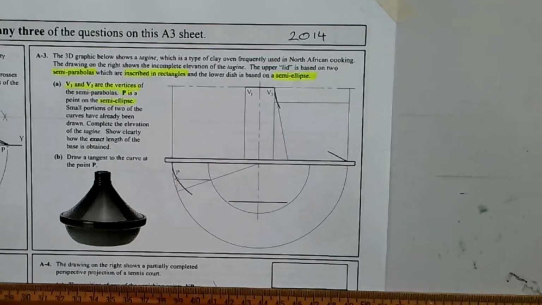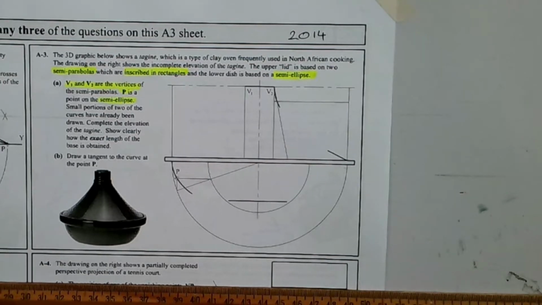So again, looking at an overview of the question, we're just using all of the principles that we would have learned in Junior Cert Technical Graphics. So we're putting a parabola inside a rectangle, and we're just drawing an ellipse, or in this case half.